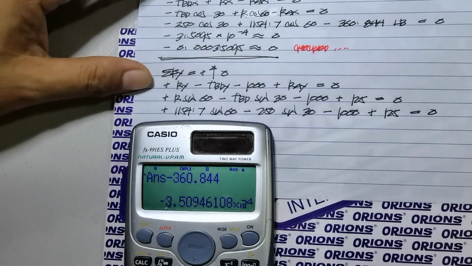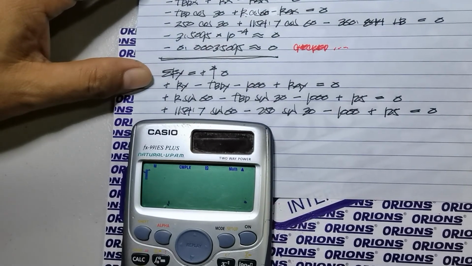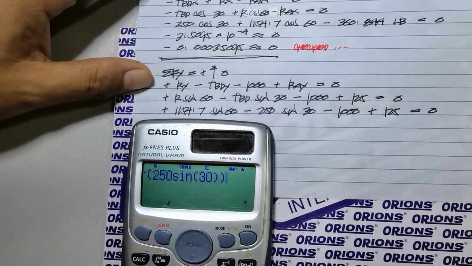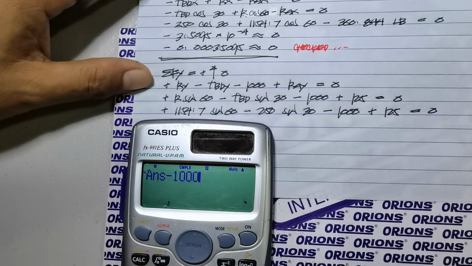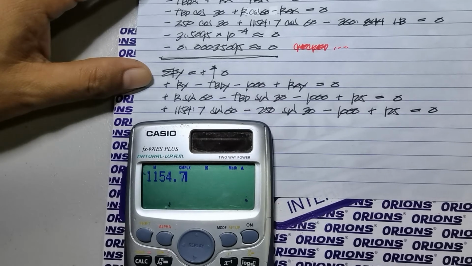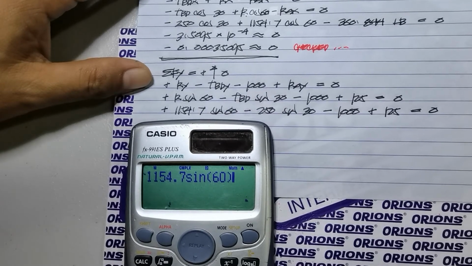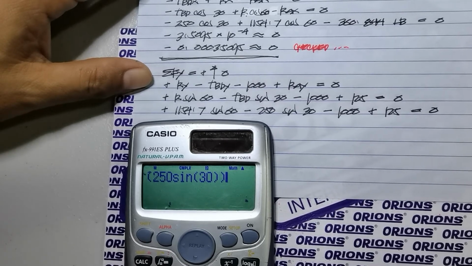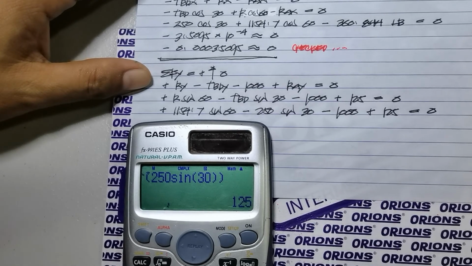So, validate natin kung tama ba. 1154.7 sine ng 60 minus 250 sine ng 30 minus 1,000 ulit. So, 1154.7 sine ng 60 minus 250 sine ng 30. So, 125 siya.